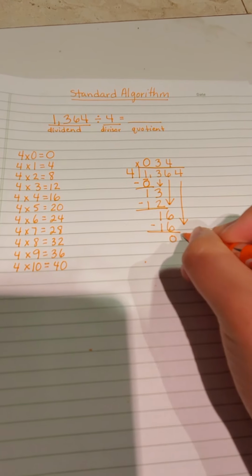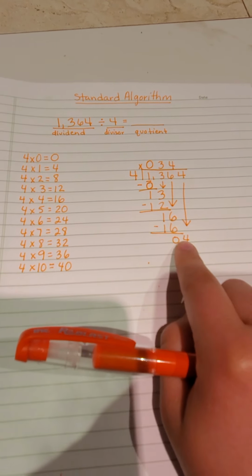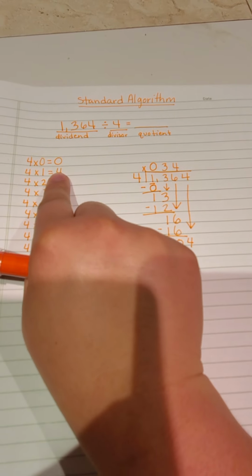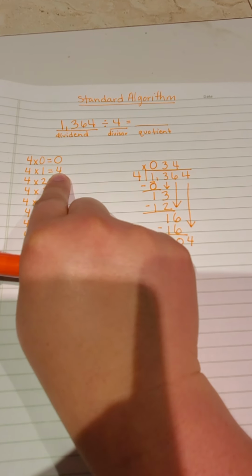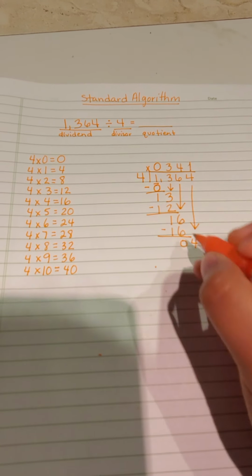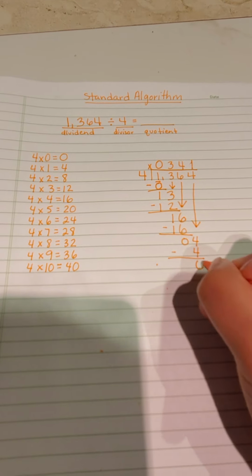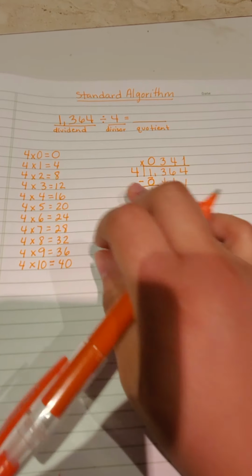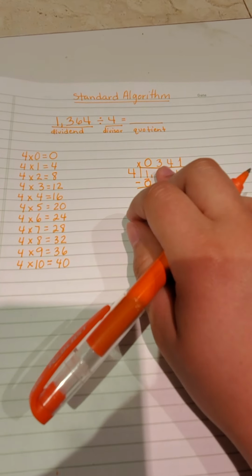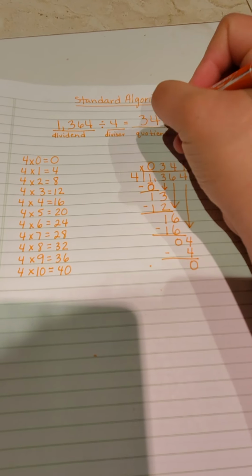Bring down the next place value. 4 divided by 4. Trying to get to 4. Boom, right there. I have 4 times 1 equaled 4. I subtract, follow those same steps. I have 0 left. I can't divide anymore. So my answer would be my quotient here at the top, 341.